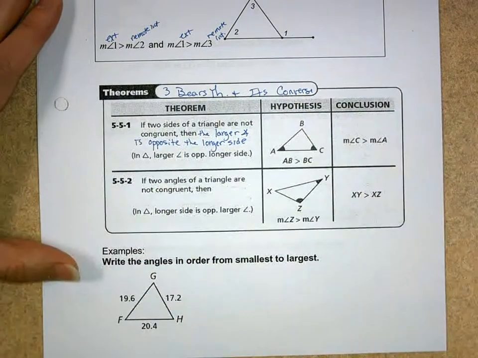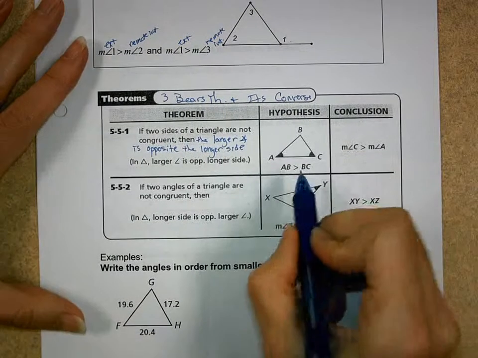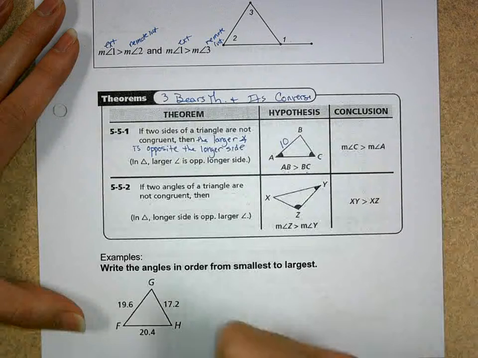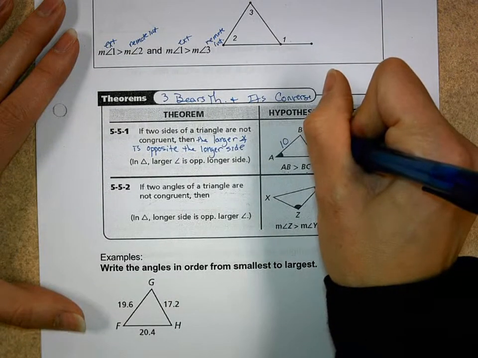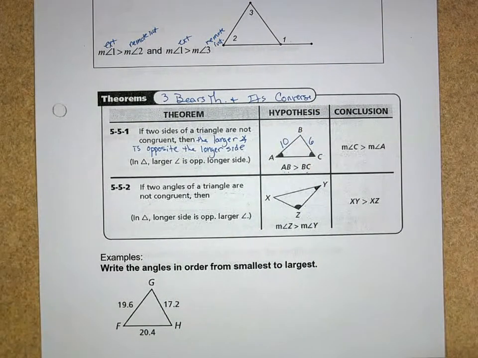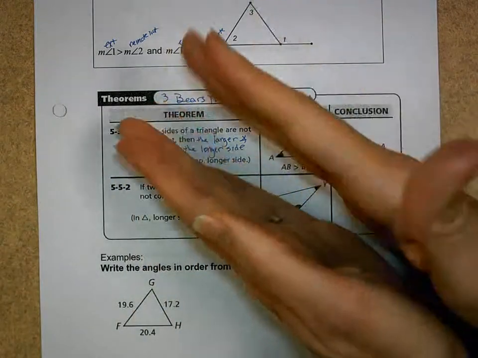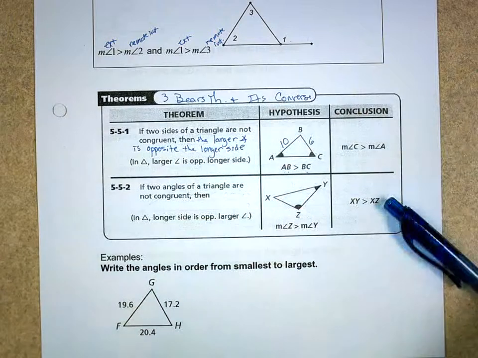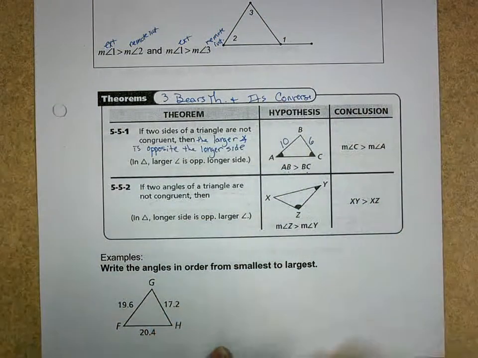Let me give you an example of this here in this case. They tell you that the length of segment AB is greater than BC. So let's just say this is 10, and let's say like this is 8 or 6, something like that. Well, obviously, if I put those angles together, it's going to have to be a larger angle than if I had the length of 6.